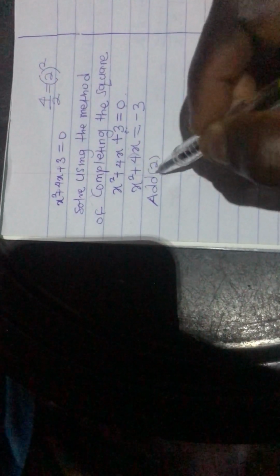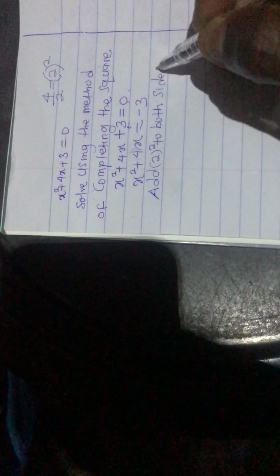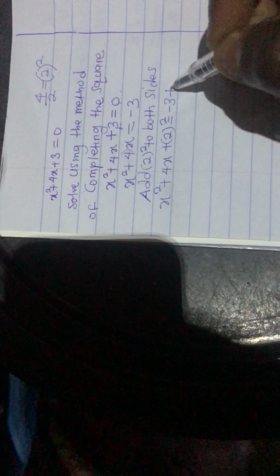Now once I've done that, I will find half of the 4. Half of 4, I can just write it somewhere: 4 divided by 2, which is 2. So you now square everything. The next line is now add 2 all squared to both sides. So this implies x squared plus 4x plus 2 all squared equals minus 3 plus 2 all squared.